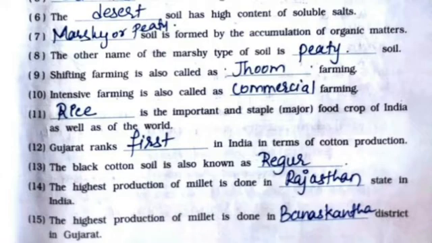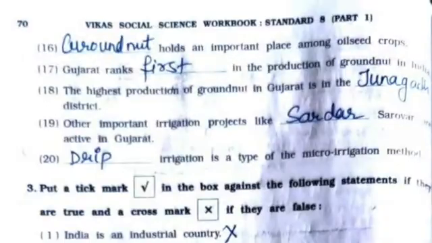12th, Gujarat ranks first in India in terms of cotton production. 13th, the black cotton soil is also known as regur. 14th, the high production of millet is done in Rajasthan state in India. 15th, the high production of millet is done in Banaskantha district in Gujarat. 16th, groundnut holds an important place among oilseed crops.